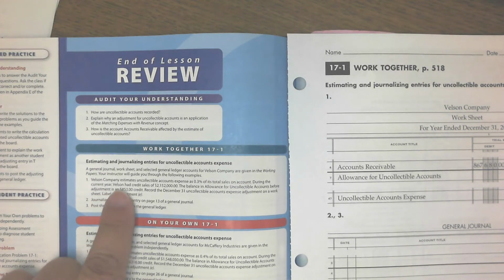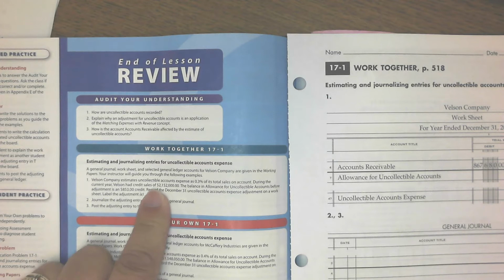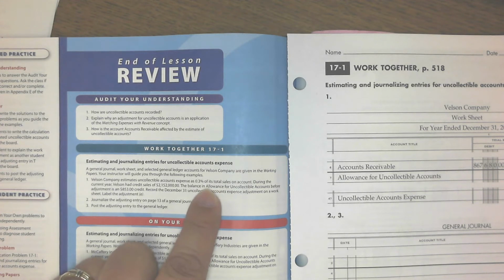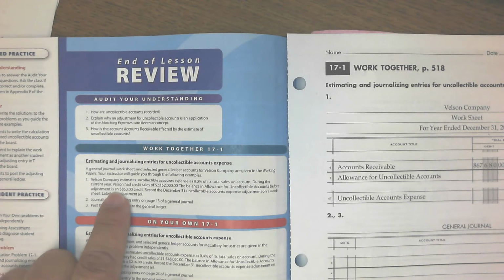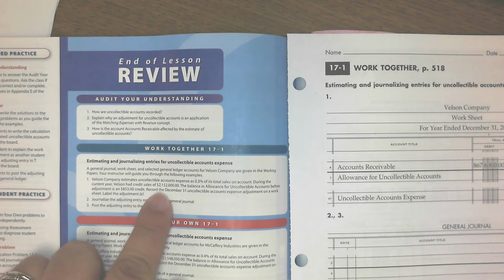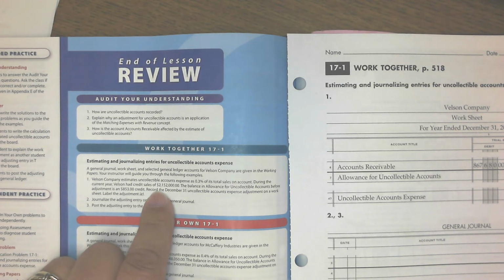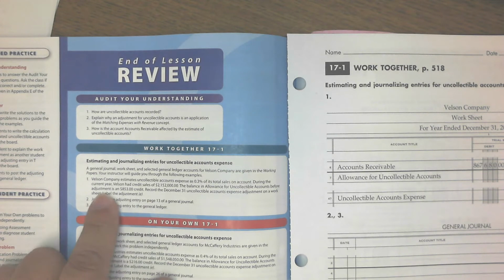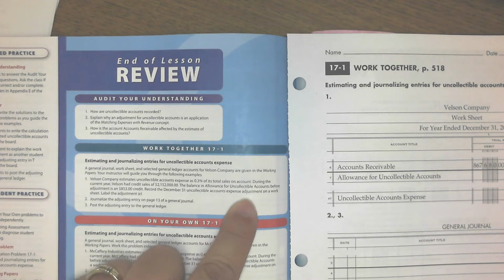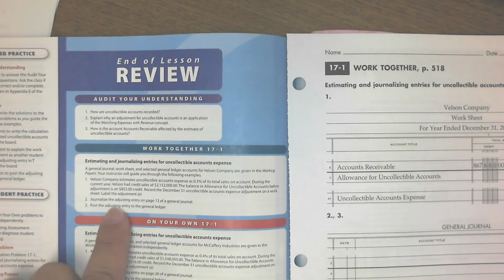So we've got Velson Company, which estimates their uncollectible accounts expense is going to be 0.3% of its total sales. During the current year, they had sales of $2,152,000 and a credit of $853 in the allowance account before the adjustment. So record the uncollectible accounts expense adjustment on a worksheet.